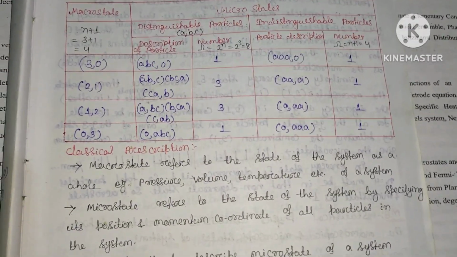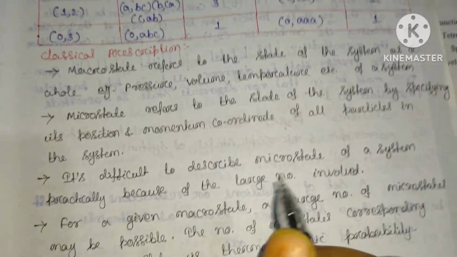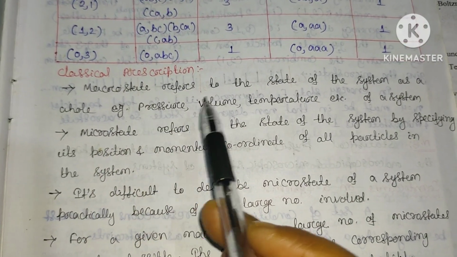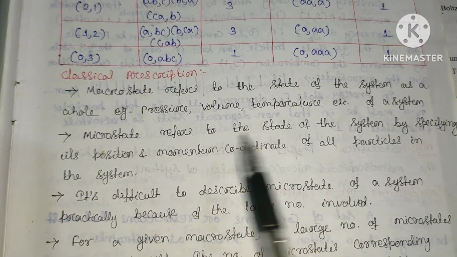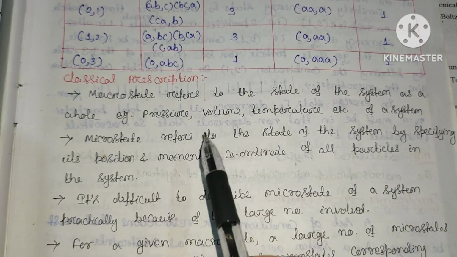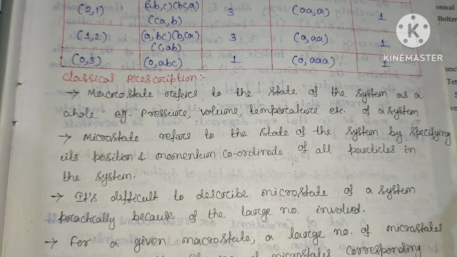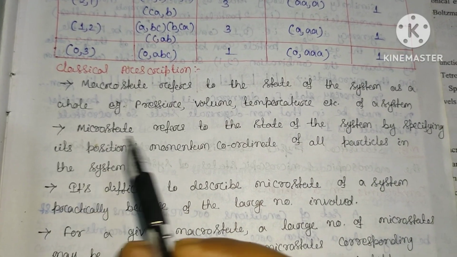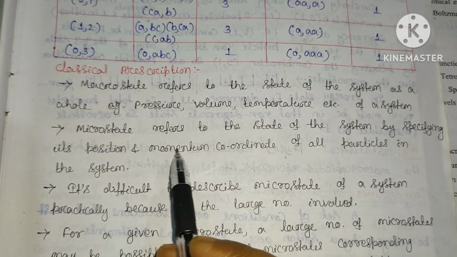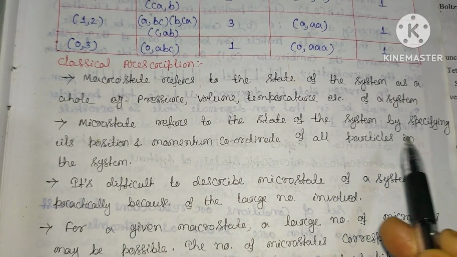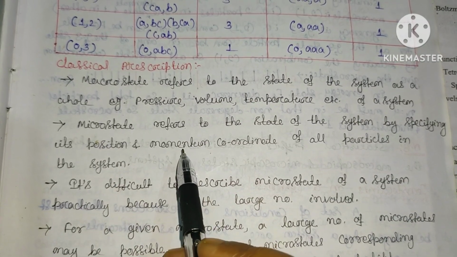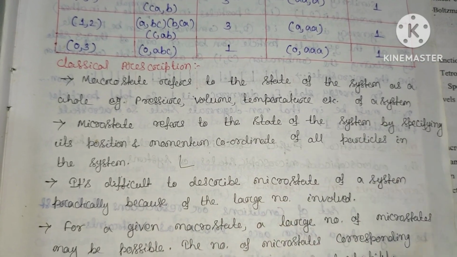Now we will see what the classical prescription is. On the basis of the classical concept, the macrostate refers to the state of the system as a whole, like pressure, volume, temperature, etc. of a system. These are the macroscopic behavior. And the microstate refers to the state of the system by specifying the position and momentum coordinates of all the particles in the system. So here comes the phase space. We will derive it later.